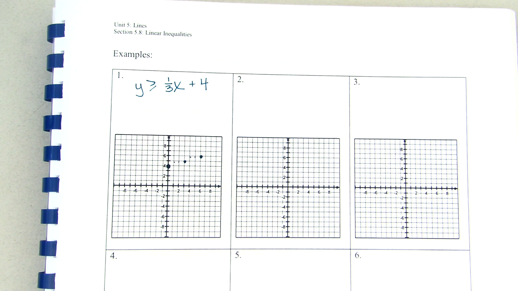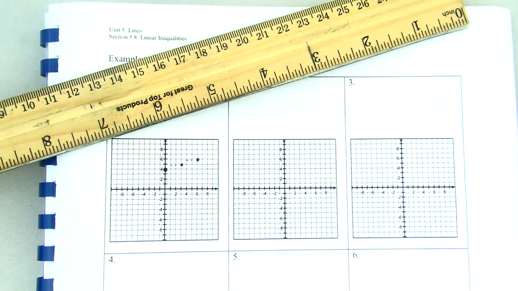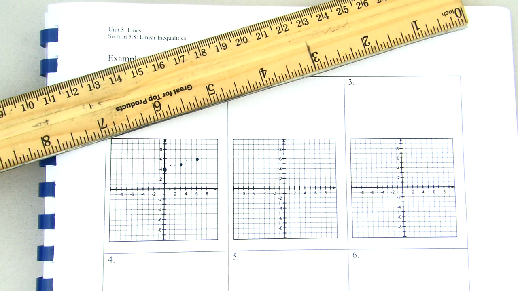Should I use a solid line or a dashed line? Because it was greater than or equal to? Solid line here. Yes. Yep.